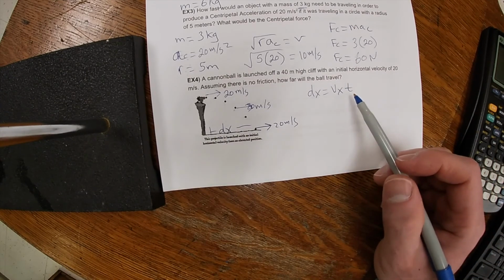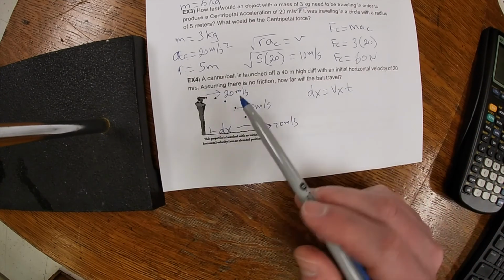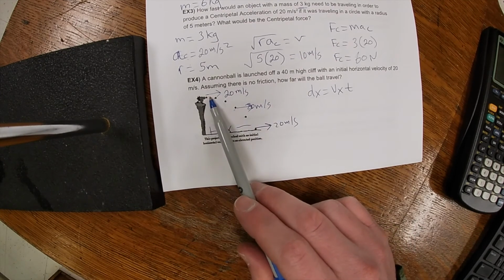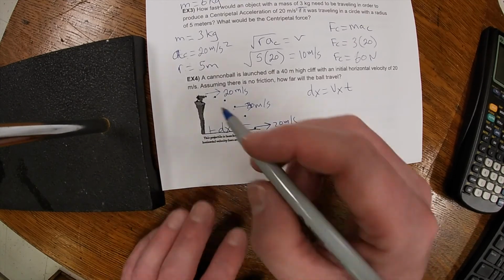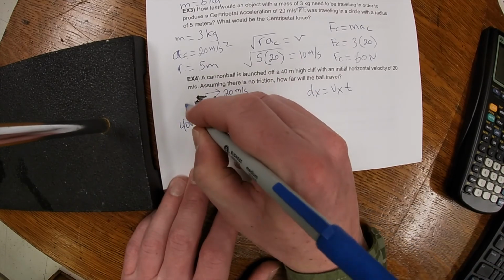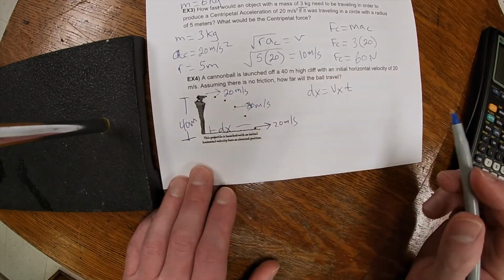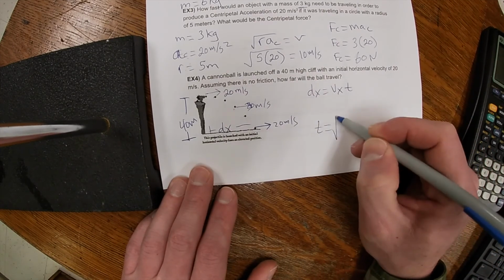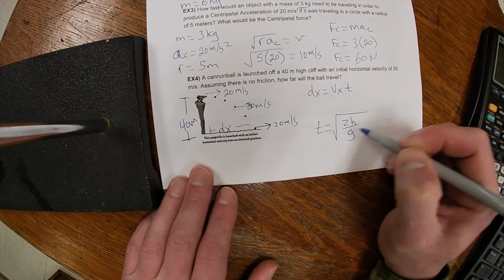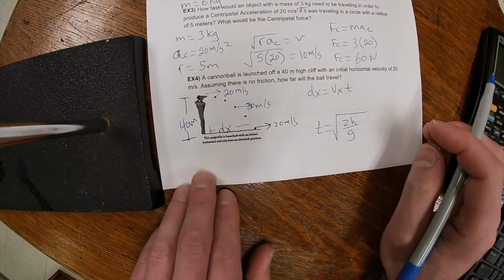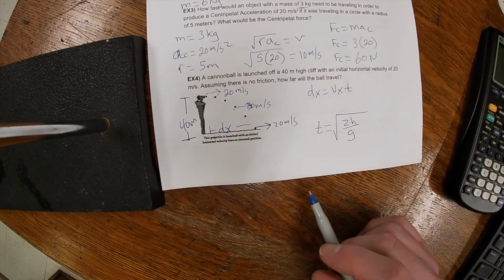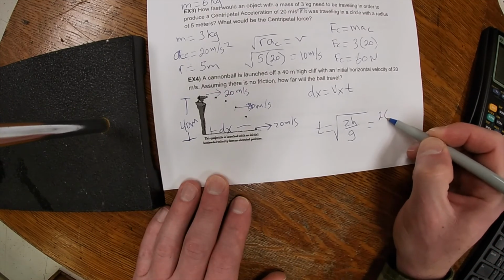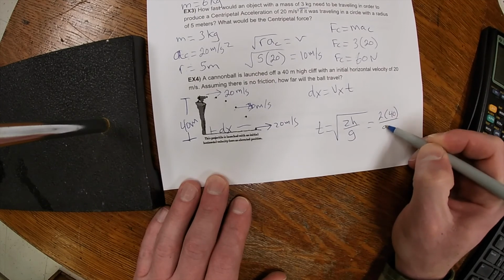Time is just time. The time of vertical falling is the same as the time of the horizontal motion. So what we really need to find is how long would it take for an object to fall from 40 meters, because that is the height. Since the vertical velocity is 0, we can use this wonderful equation. It looks like this: the square root of 2h over g. And we'll plug in our values and see what we get. So we got 2 times 40 divided by 9.8.